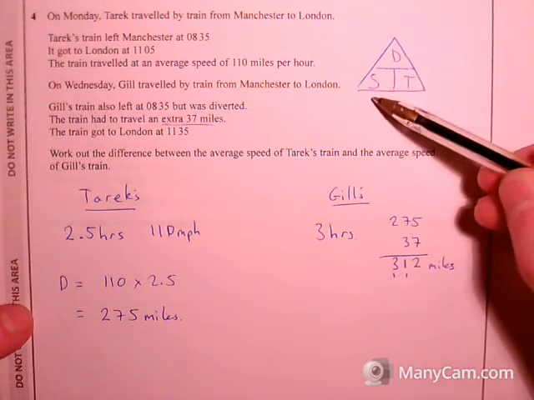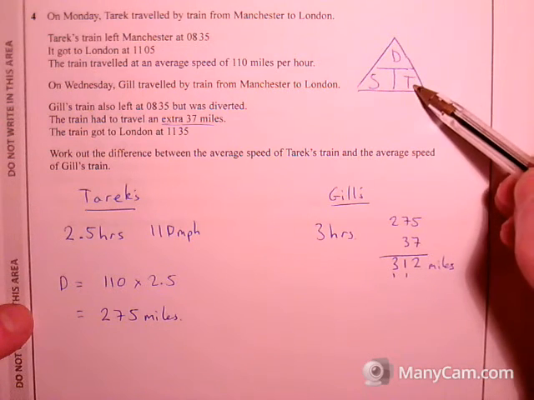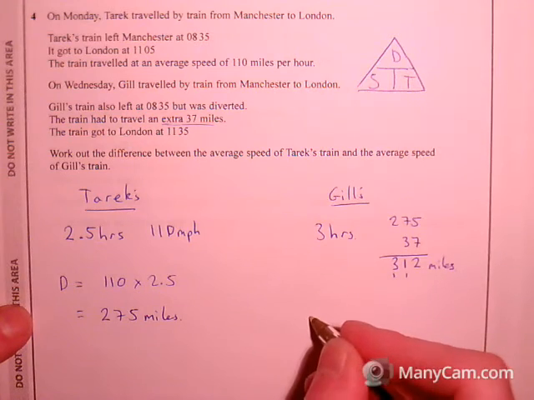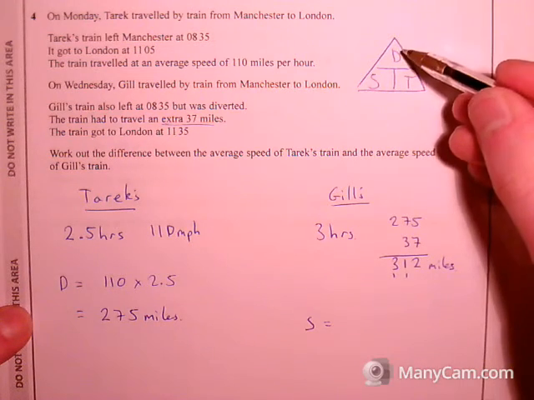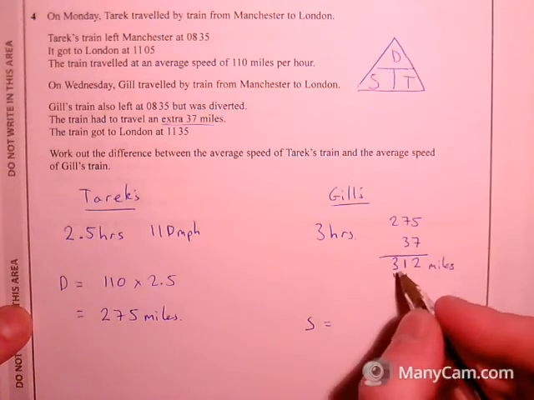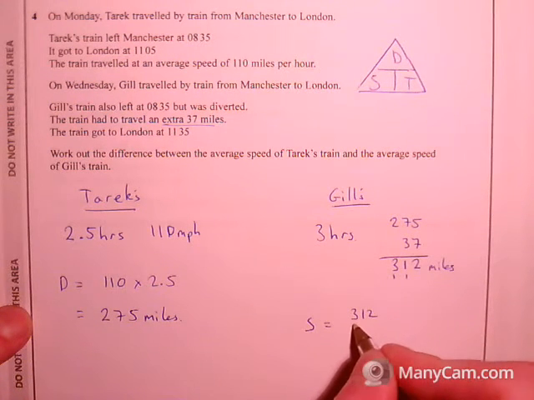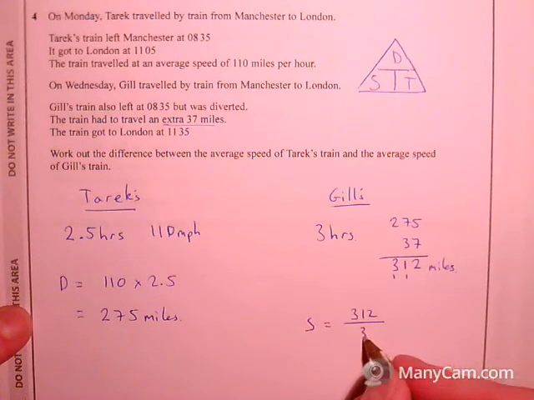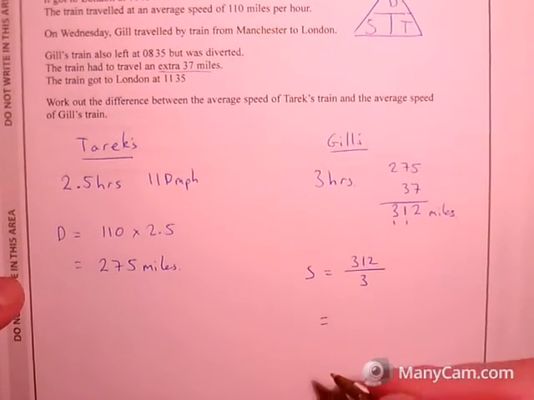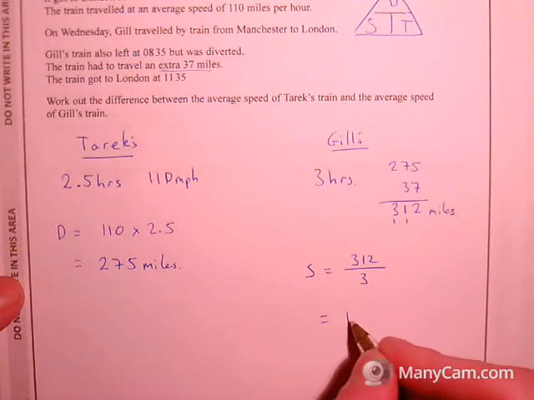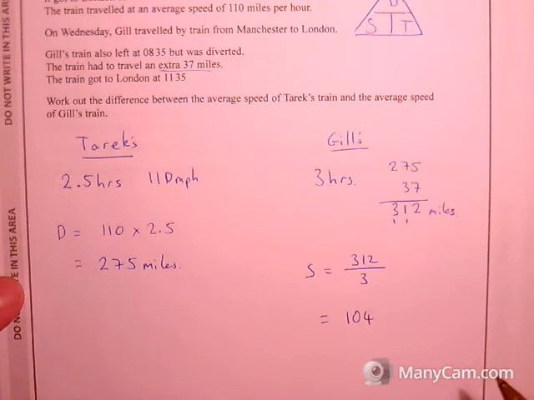Going back to that triangle again, we've got speed equals distance divided by time this time. So to work out the speed, I need to do distance divided by time. 312 is the distance divided by 3 hours. So the speed of Jill's train ended up being 104 miles per hour.